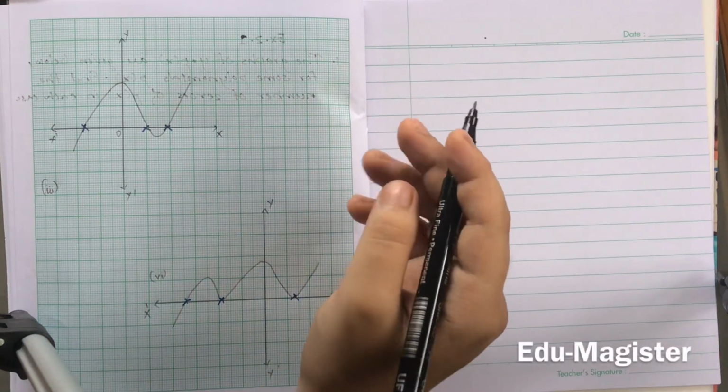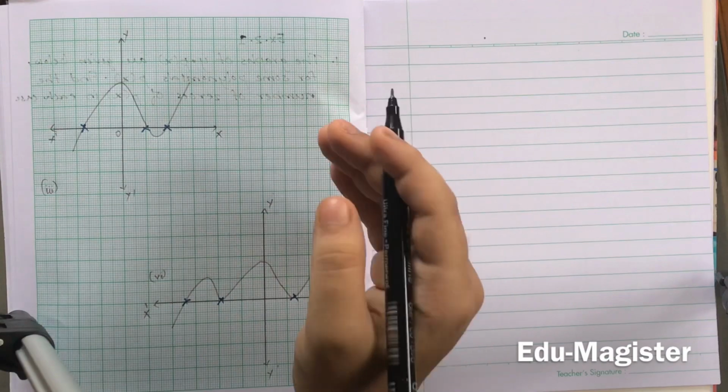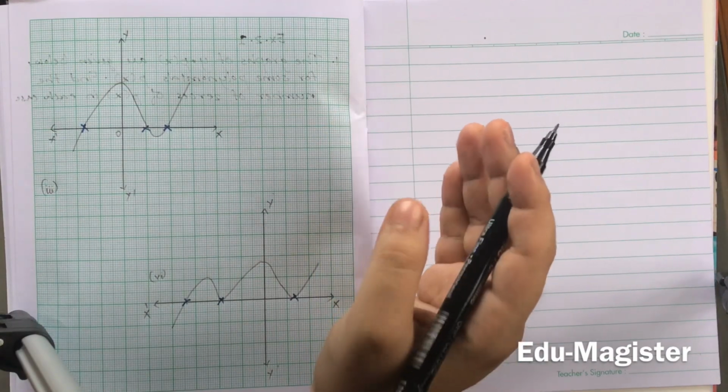Our next topic is the relationship between the zeros and coefficients of a polynomial, and it will be discussed in the part 3 video.